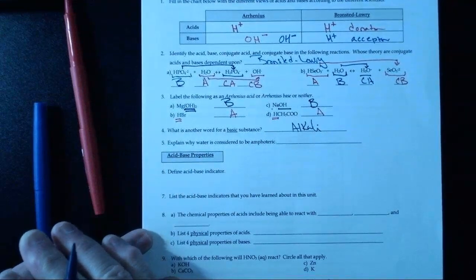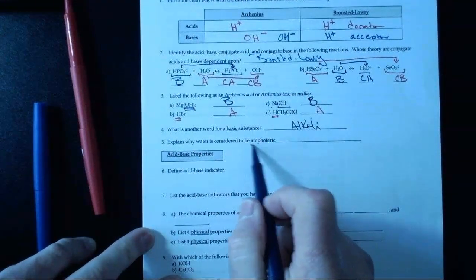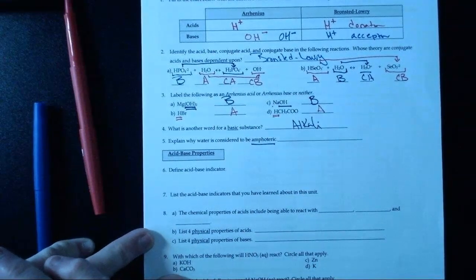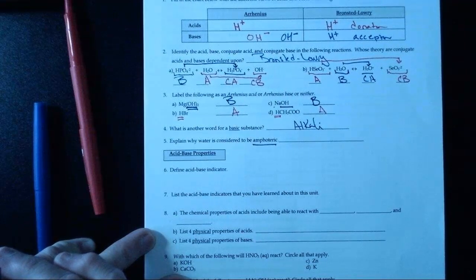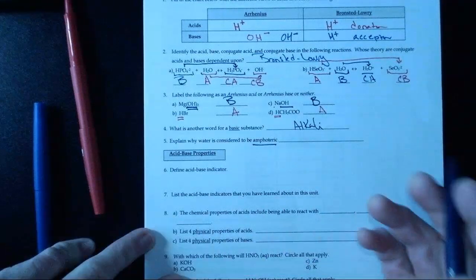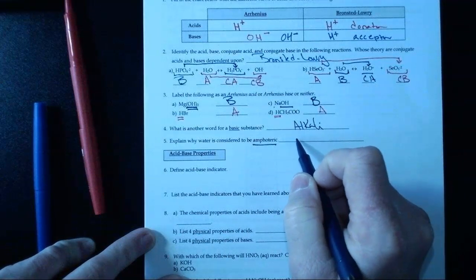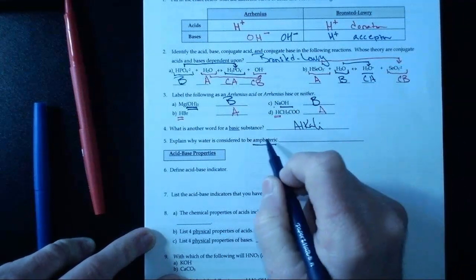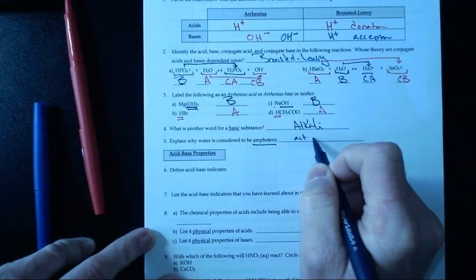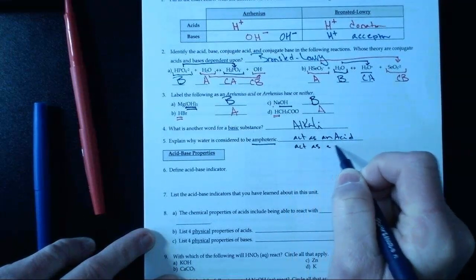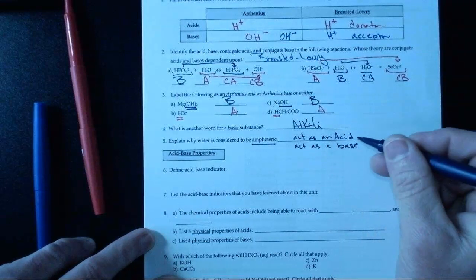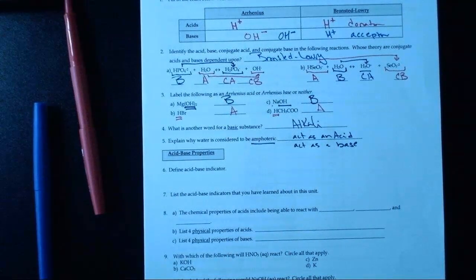Explain why water is considered to be amphoteric. Well, we have to make sure that we know this word amphoteric. If you don't remember what that word meant, go back and take a look at the very first PowerPoint for this particular section. You had the definition of the word amphoteric. Amphoteric means that something can be both an acid and a base. So, water is considered amphoteric because it can act as an acid, but it can also act as a base. So if something can act as an acid and act as a base, then what you have is something that is amphoteric.